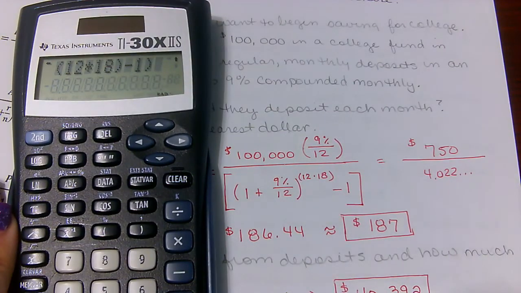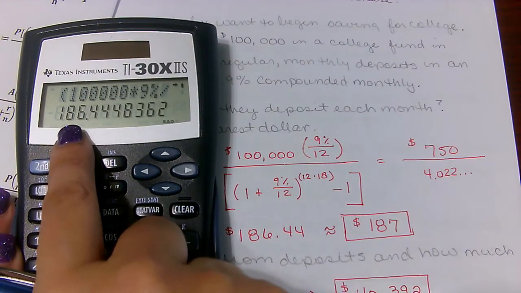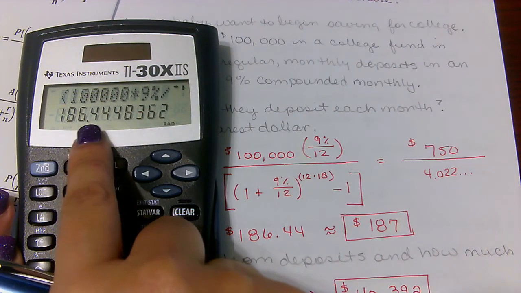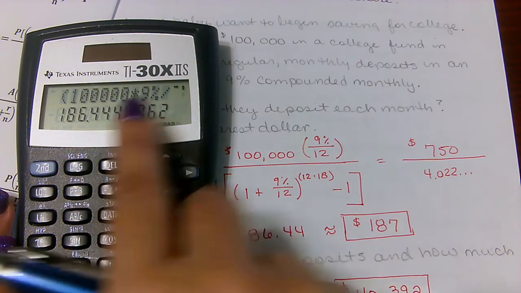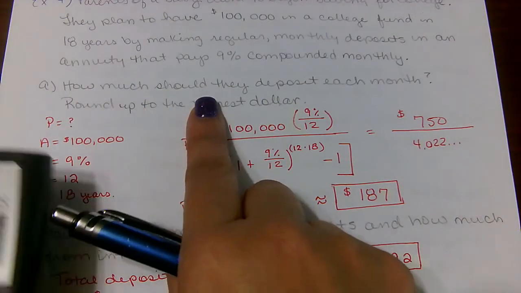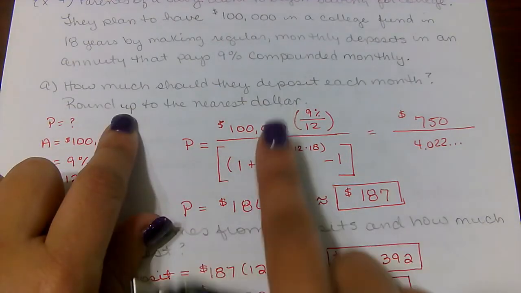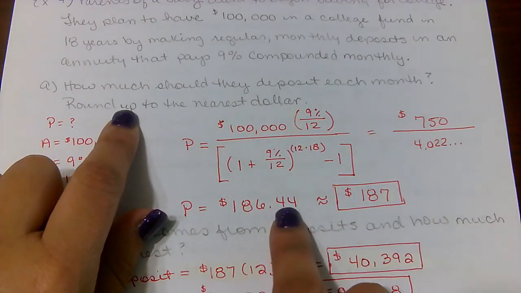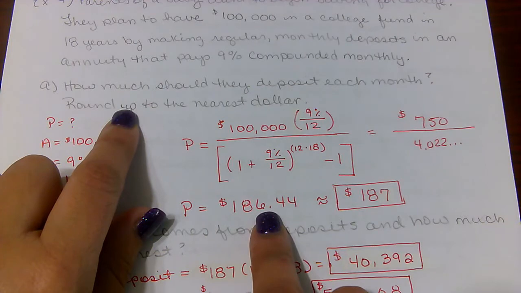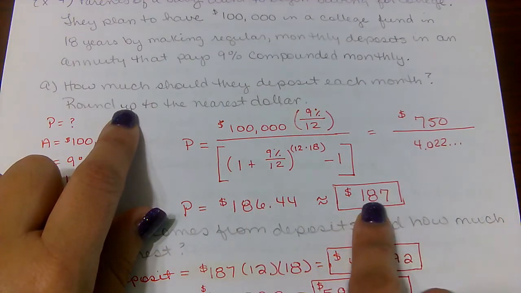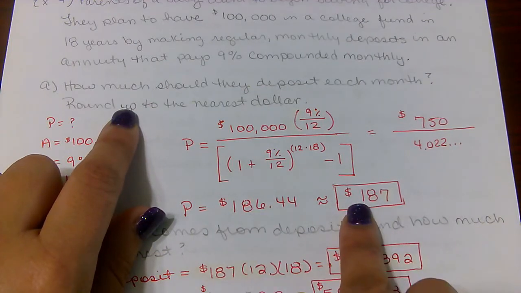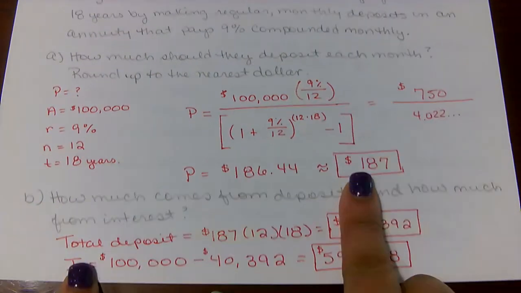When I press enter, you will see my value of $186.44. It says to round up to the nearest dollar. The rounding up part means that it doesn't matter what your cents are, you always go up to the next dollar amount. So in this case, it'll be $187.